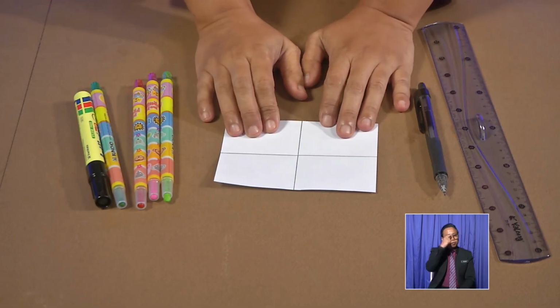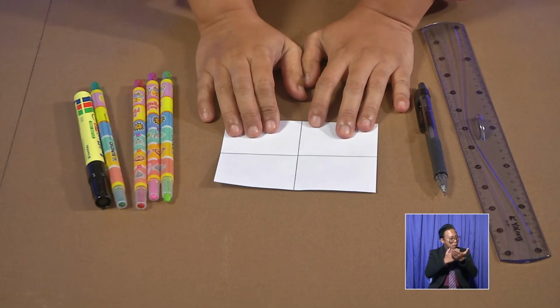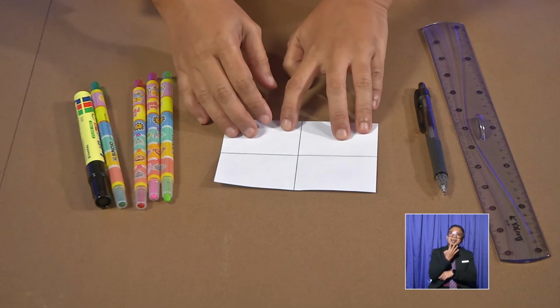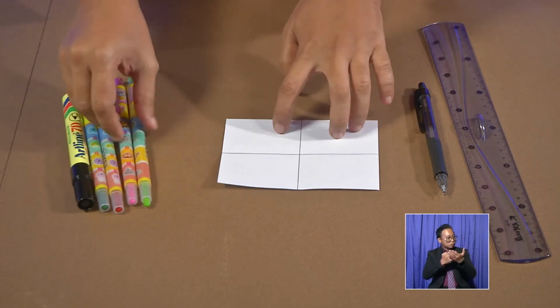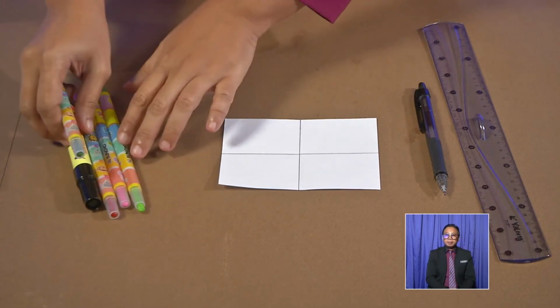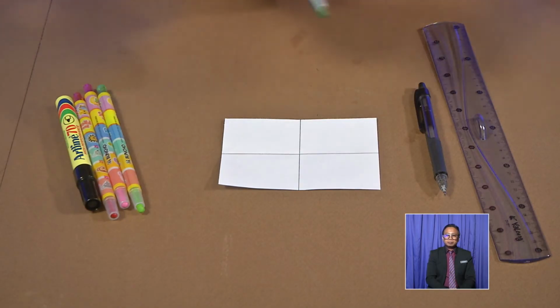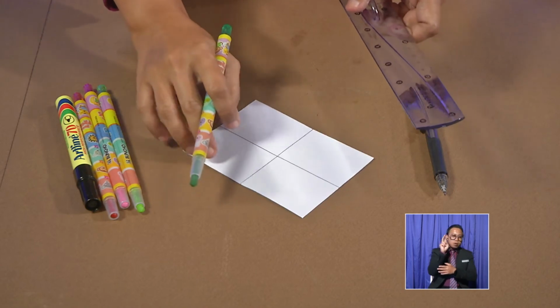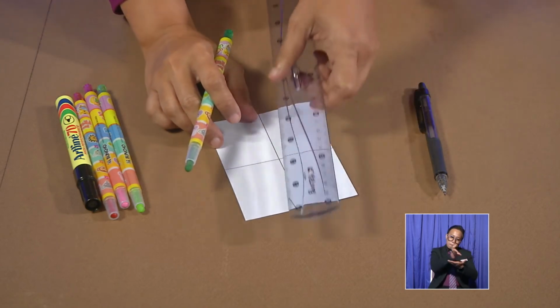For 1/4, you only color one part. However, for 2/4, you need to color 2 parts. That's why you need to color 2 parts of it.